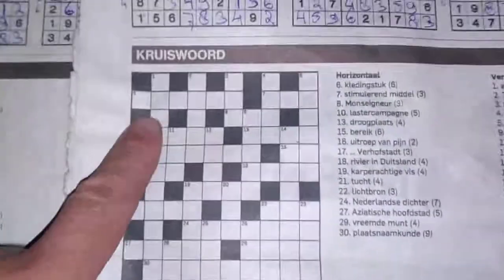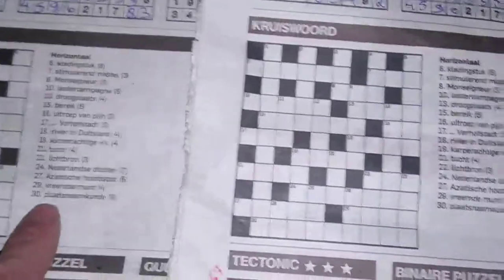Let me check if this also. Yeah, this is the same. How could they print the same?